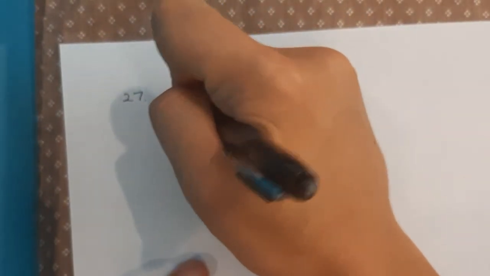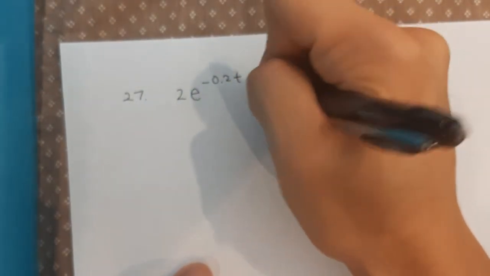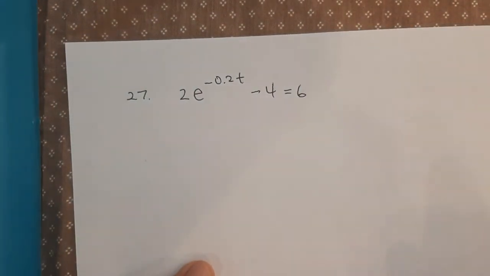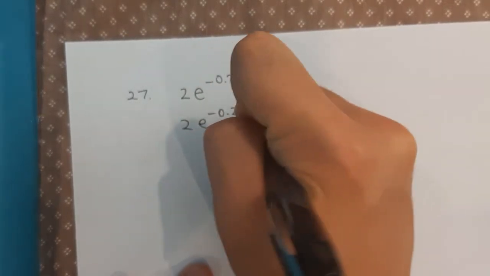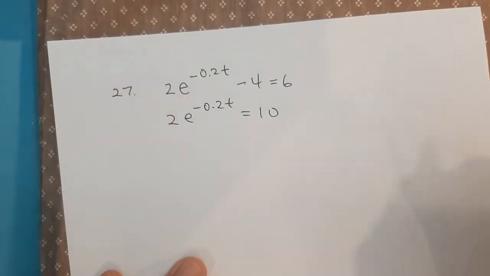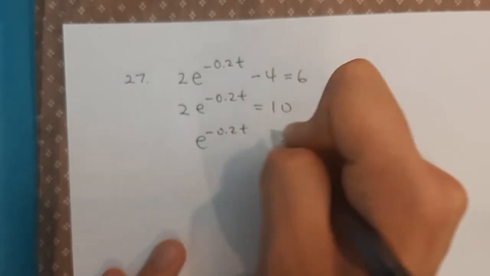Use logarithms to solve 2e to the negative 0.2t minus 4 equals 6. So first add the 4 to the other side. We get 10. Then we'll have e to the negative 0.2t equals 5.